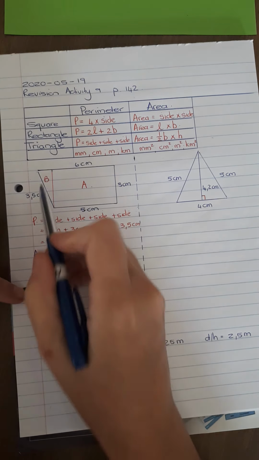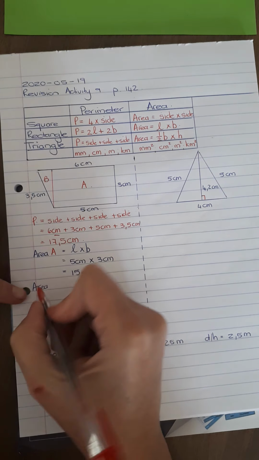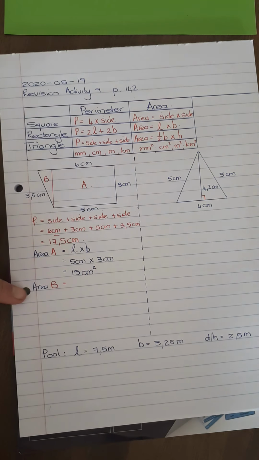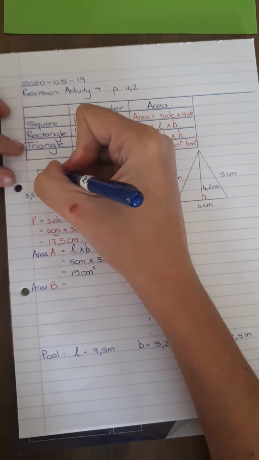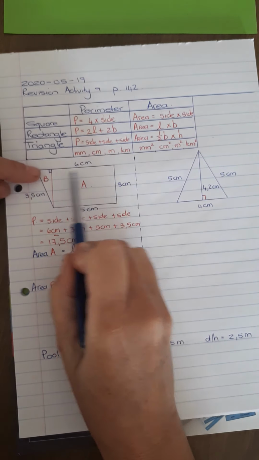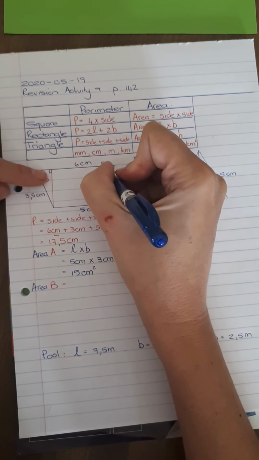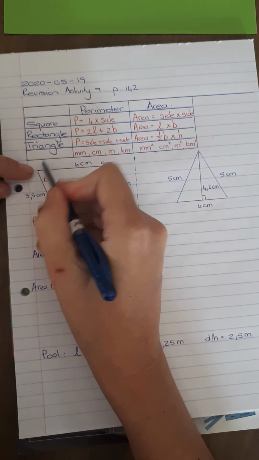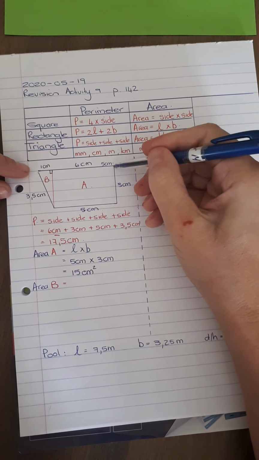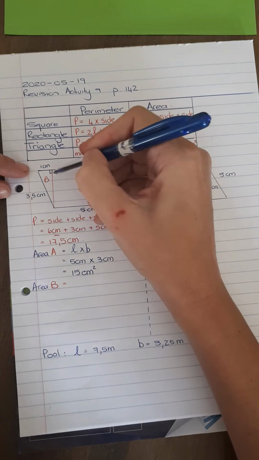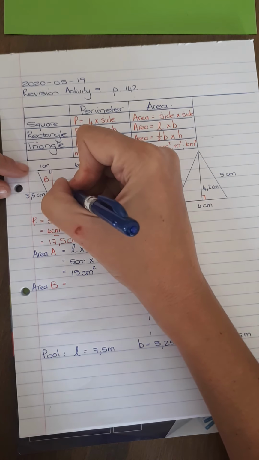Now I'm going to work out area B. And now this is my perpendicular line. Now if that line from there to there was 5 centimeters, it implies that this one will be 1 centimeter. If this line is 3 centimeters, then this part must also be 3 centimeters.